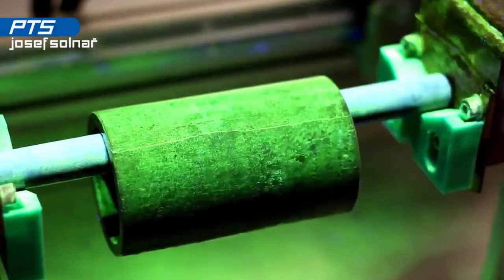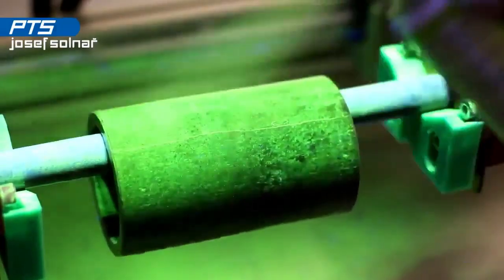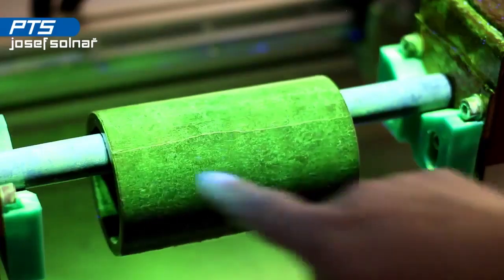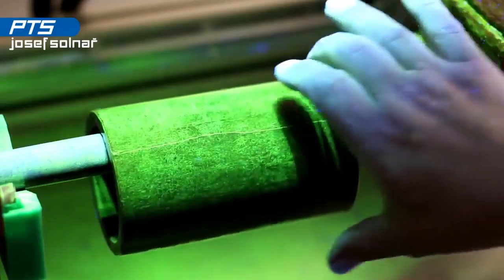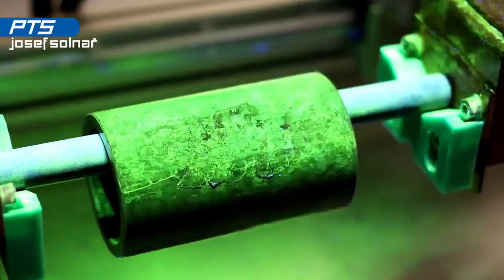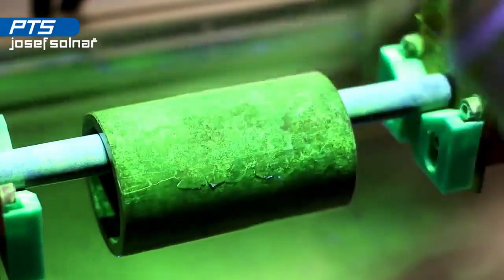You can see here we found a longitudinal indication. Log it in the test report. Rotate the part and continue in this manner until 100% of the part has been inspected.